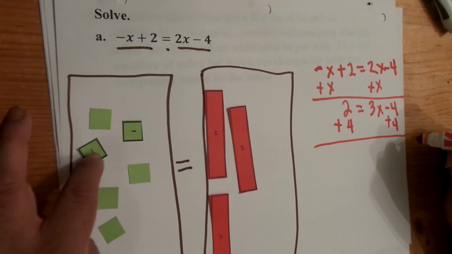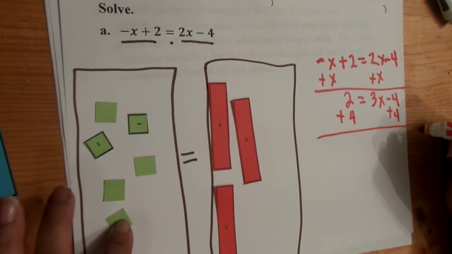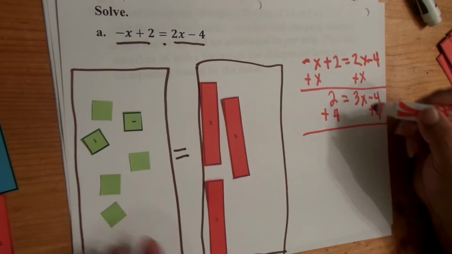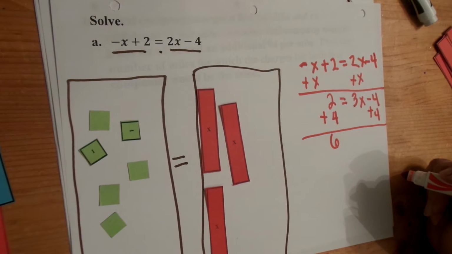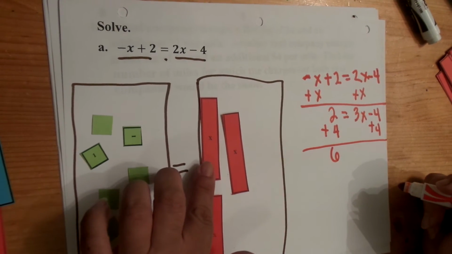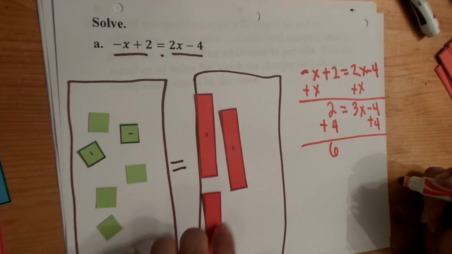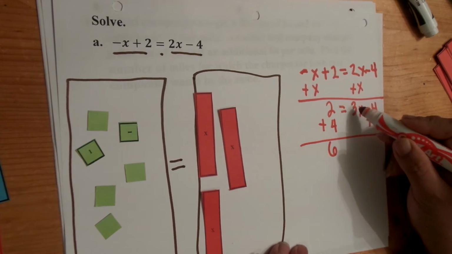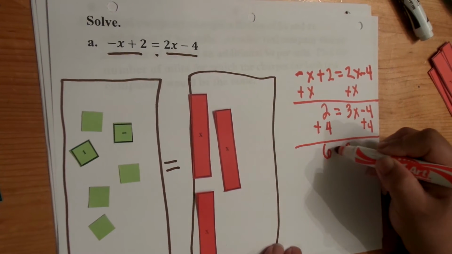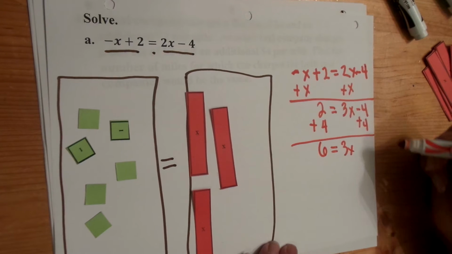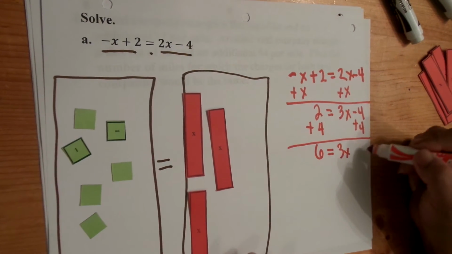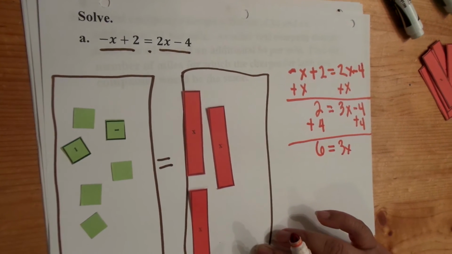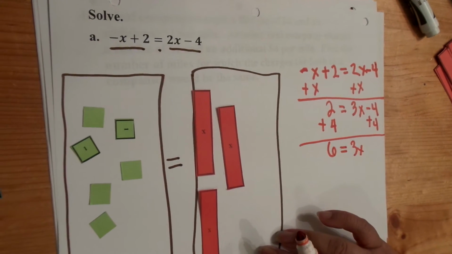So we have 1, 2, 3, 4, 5, 6 on the left side. So that's 2 plus 4. It does equal 6. Now we are seeing what we have on the right side. It's 1, 2, 3 x. So we have 3x here. I forgot my equal sign. So we have negative 4 plus 4 equals 0. So we don't have to write our 0. And we see that there's no constants on this side.